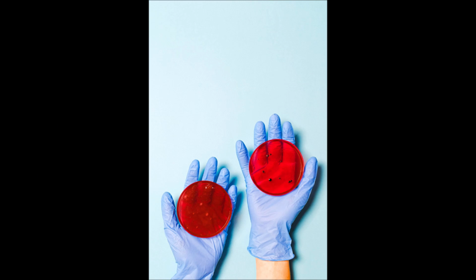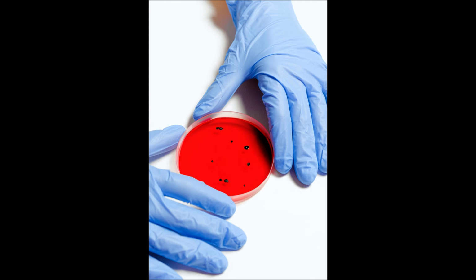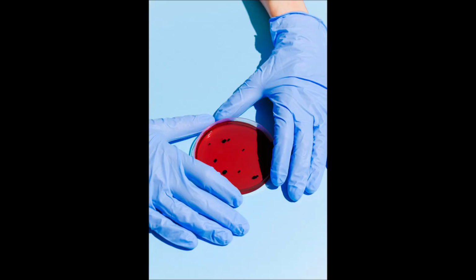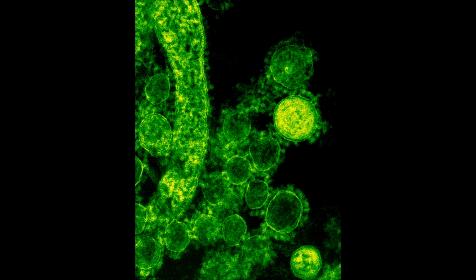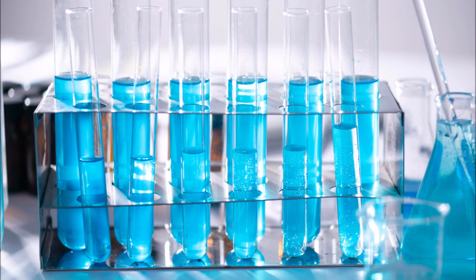Collecting microbiological samples from endophytes is crucial for studying their biodiversity, their applications in agriculture, and potential pharmaceutical uses. It's also used in microbiological research. This guide in this video explains the proper techniques for collecting, isolating, and preserving endophytic microorganisms from plants.